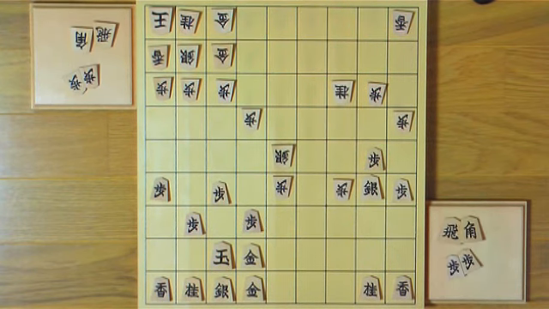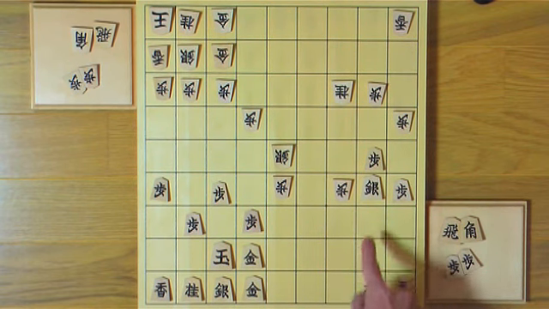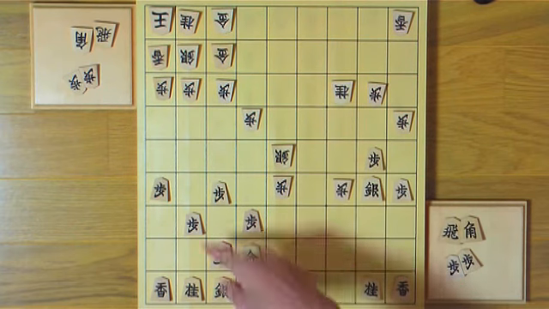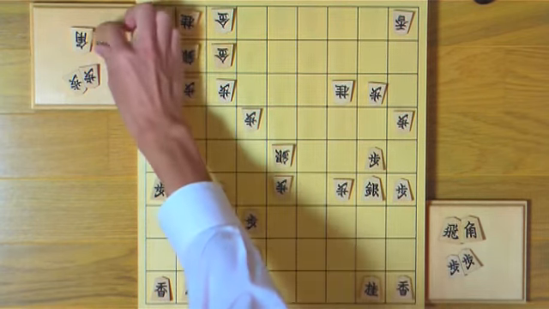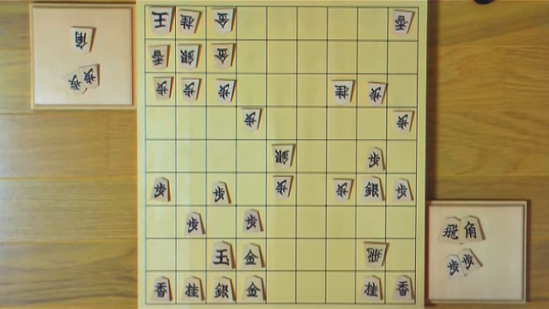Item number 2, piece efficiency. Piece efficiency is whether your pieces on the board are effectively placed so that they can do good jobs. How about this situation? You see here, these pieces are left far from the issue point of the game and doing nothing, and they'll be just taken by your opponent.